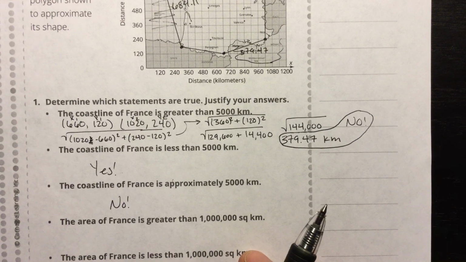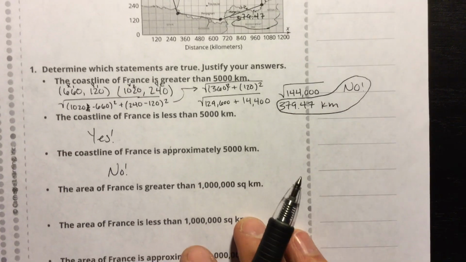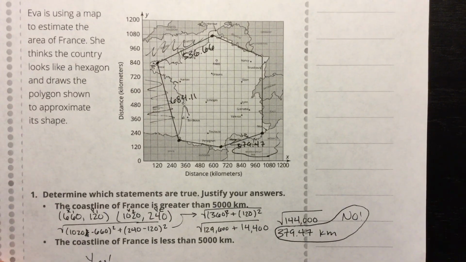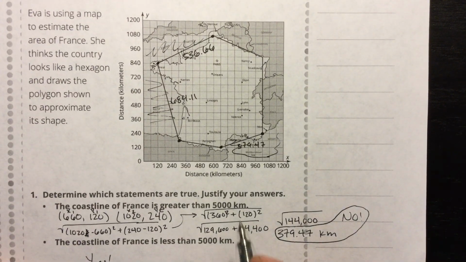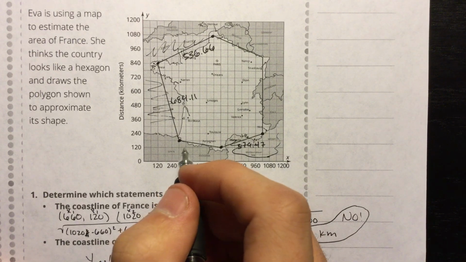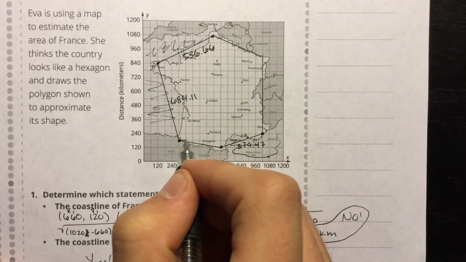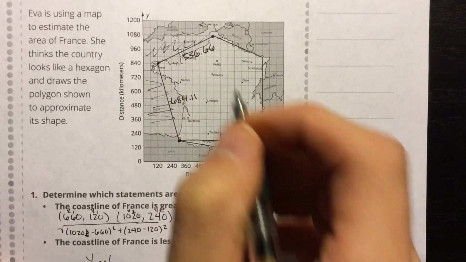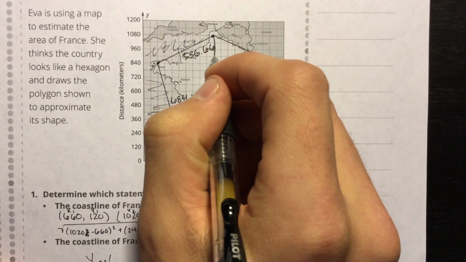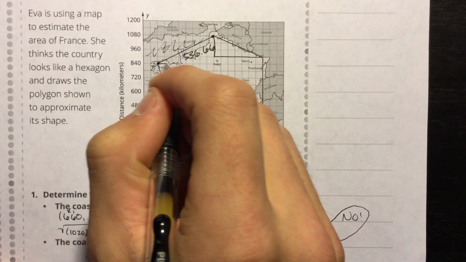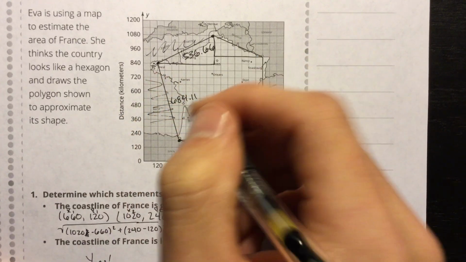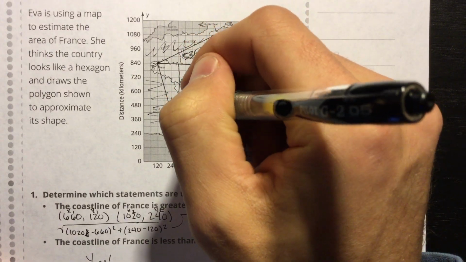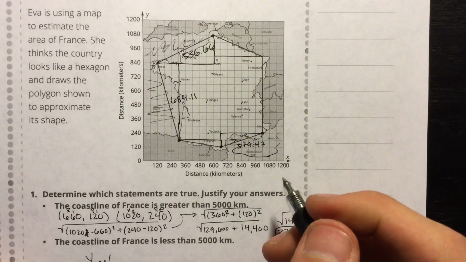So now, okay, now we get to talk about some area. This one's going to be a little more difficult, but the way that we can do this is I want to break up the inside of this shape, this hexagon, into shapes that I can work with. So I'm going to make this a triangle. I'm going to make this a triangle. I'm going to make this one a triangle. And then I'm also going to make that one a triangle. So basically what I'm doing is I'm trying to get the biggest quadrilaterals possible, which means the smallest possible triangles.